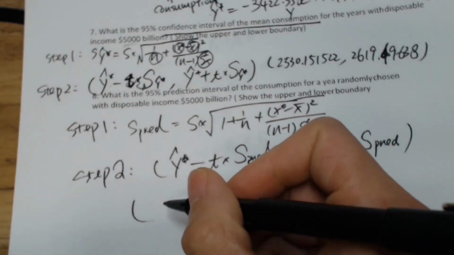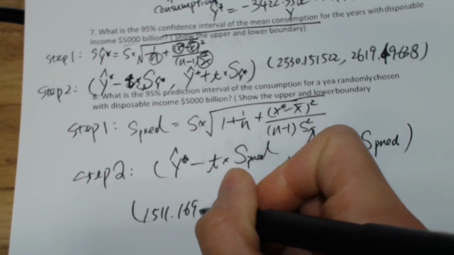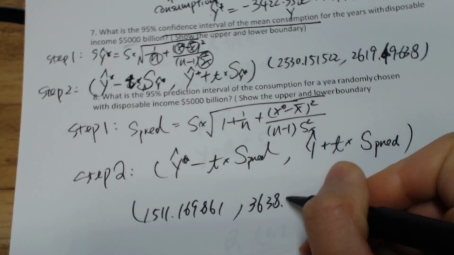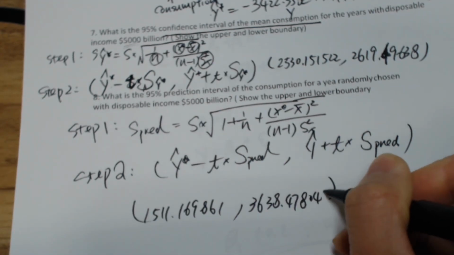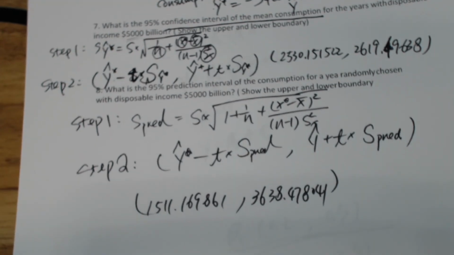So let's write down the answer for your attendance check. The lower boundary will be 1511.169861, and the upper boundary 3638.478041. Okay, so that's it. Once you finish here, you can submit, and that is your attendance check.